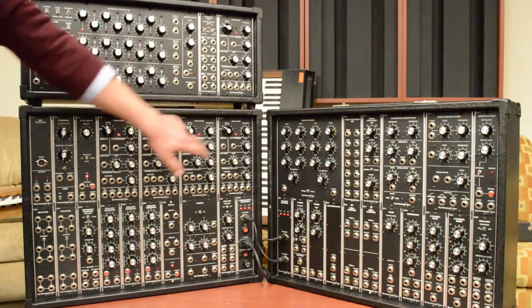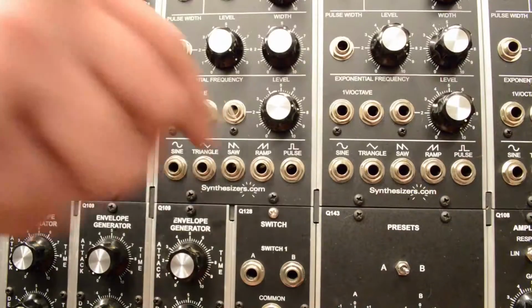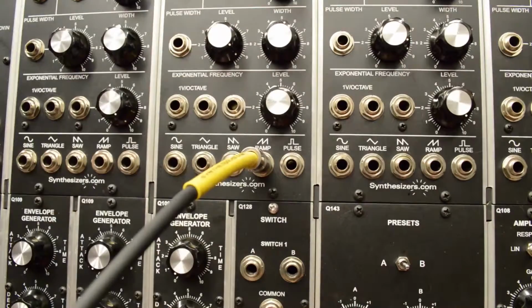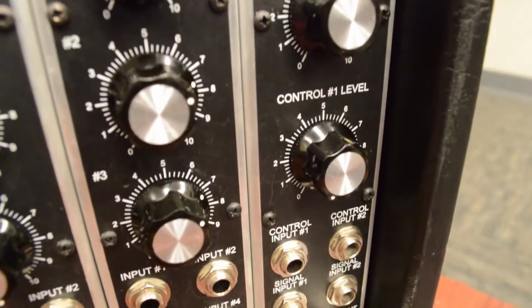First, we must choose an oscillator. Oscillators continually produce sound, so to demonstrate that, I'll patch a ramp wave from one of the oscillators into an amplifier module.